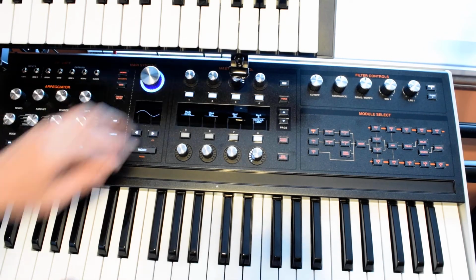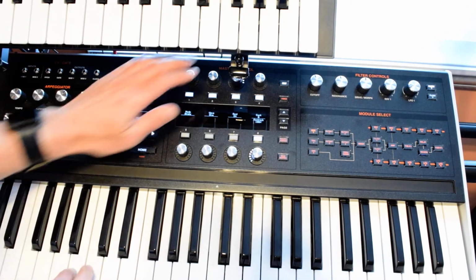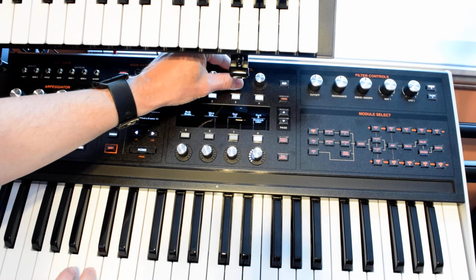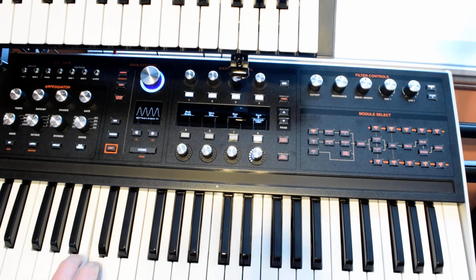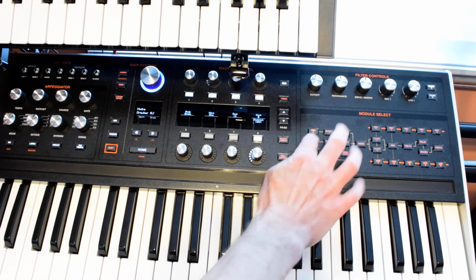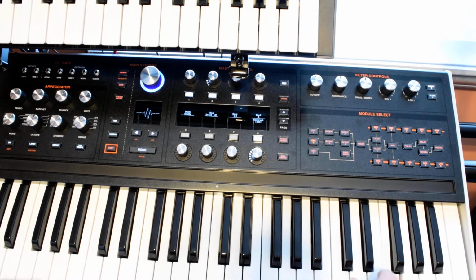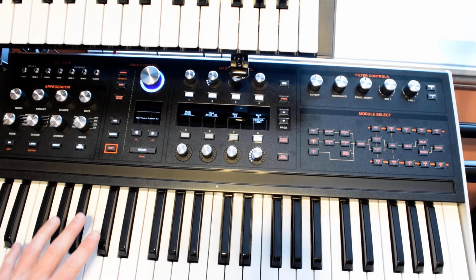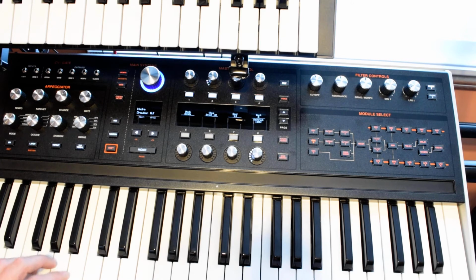So now I've moved the bottom one up 2 octaves. Actually, let's bring it down to 1 octave. And the top one I've brought down an octave. So now I have one sound from oscillator 1 sounding on the left side of the keyboard, and one sound from oscillator 2 sounding on the right side of the keyboard.